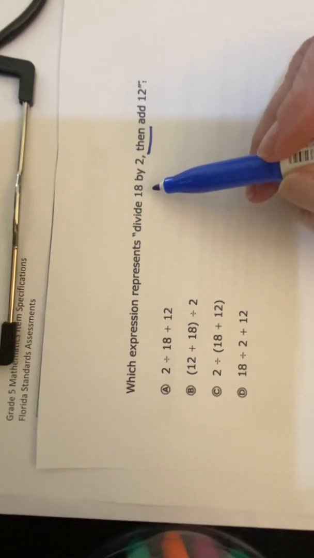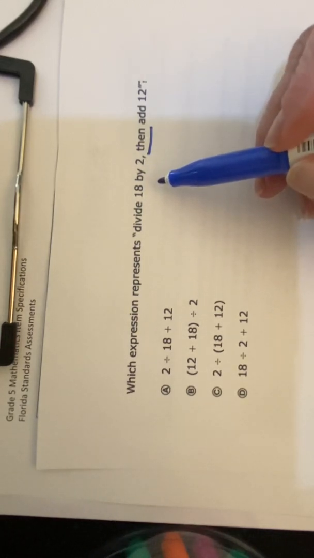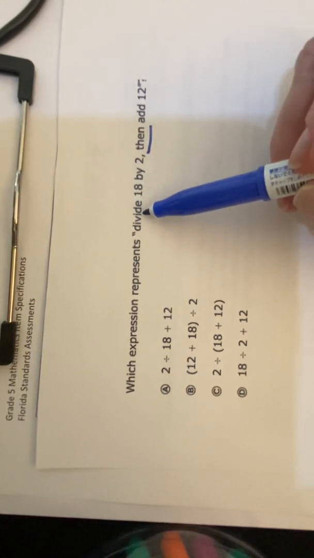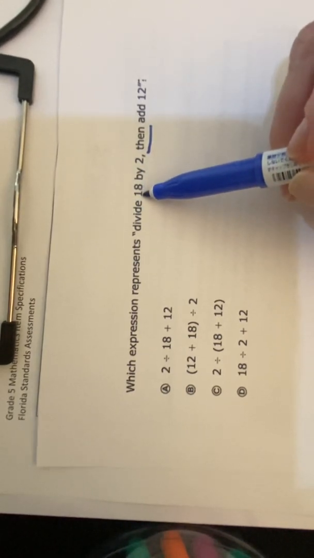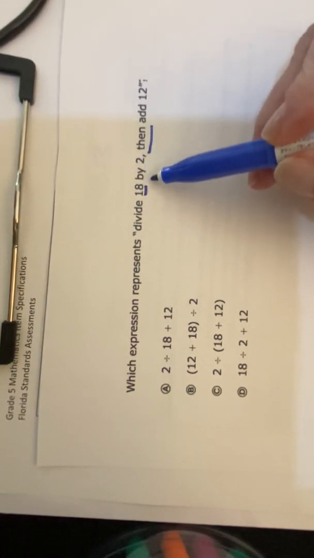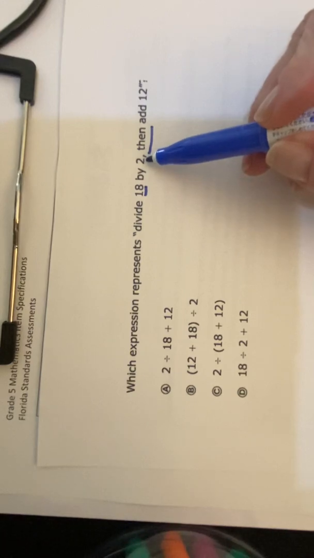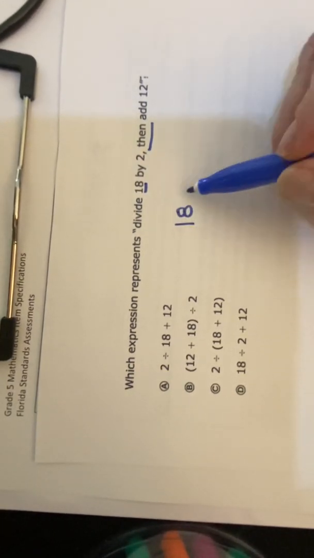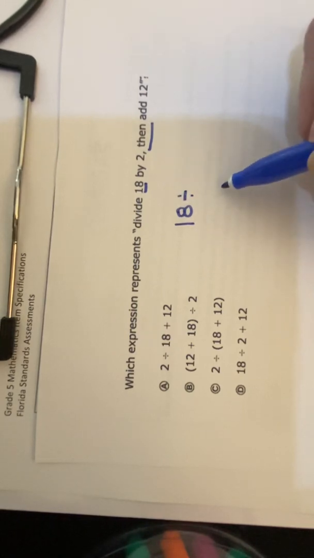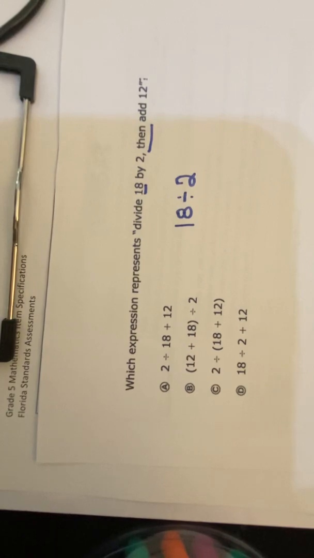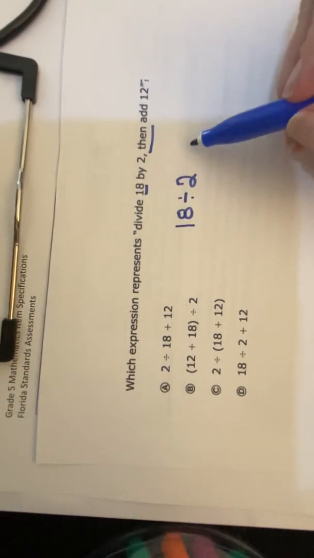Are we making groups of 2 or are we making groups of 18? This says that we're dividing 18. So we're taking the number 18 and we're going to divide it into groups of 2. So that looks like 18, and now we're going to divide it into groups of 2. Once we do that, we're going to add 12.